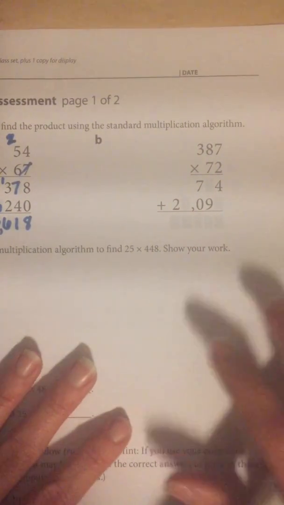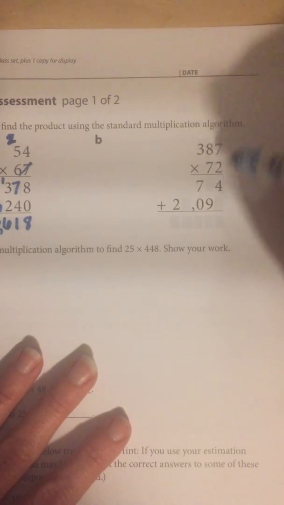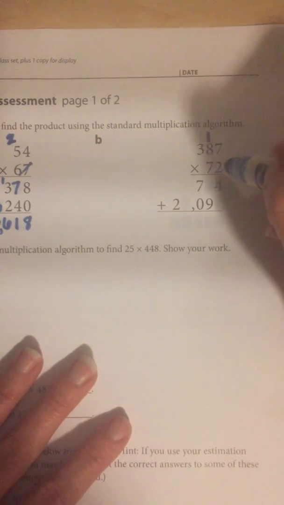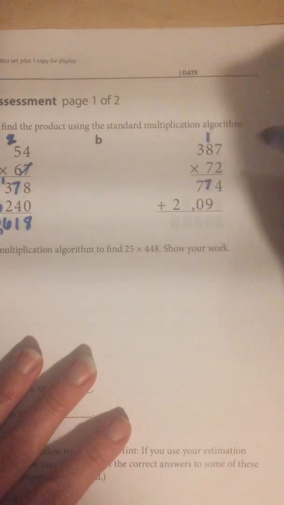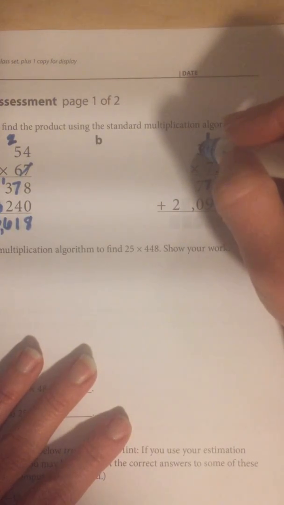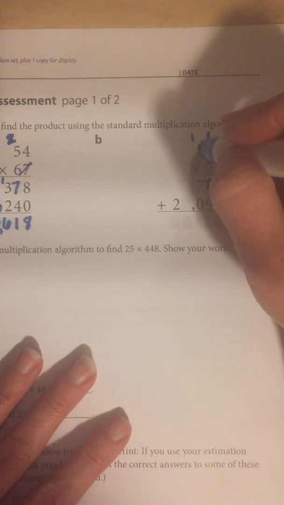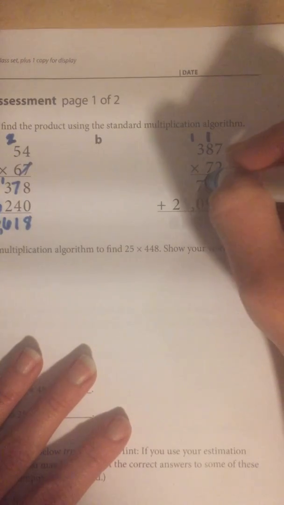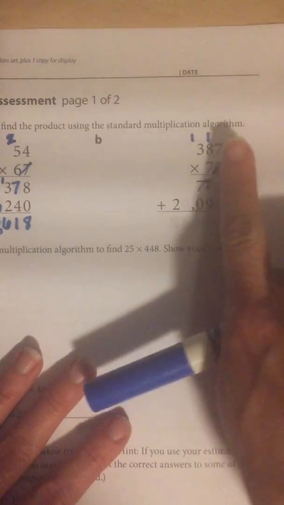Problem letter B. Same thing. We're going to start with the ones column. 2 times 7 is 14. Here's my 4. I'm going to carry my 1. 2 times 8 is 16 plus the 1, which is 17. 2 times 3, oops, carry my 1. 2 times 3 is 6 plus the 1, which is 7. So I have 774.